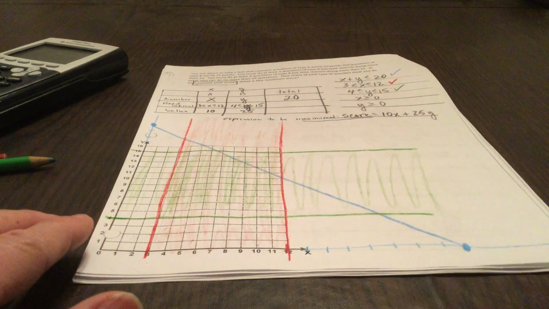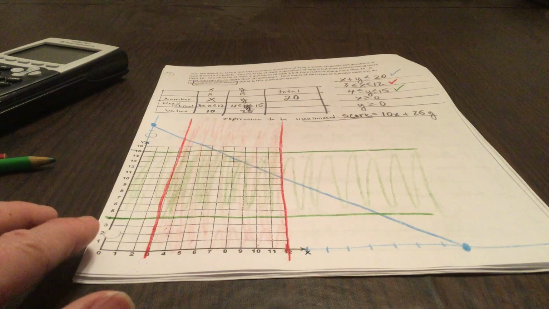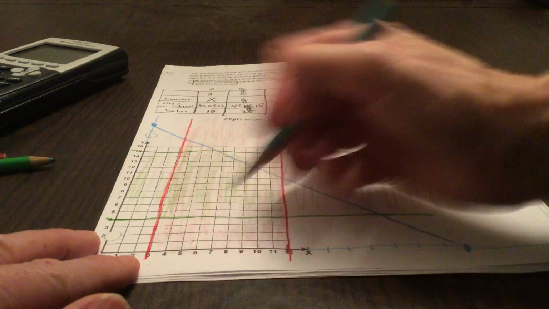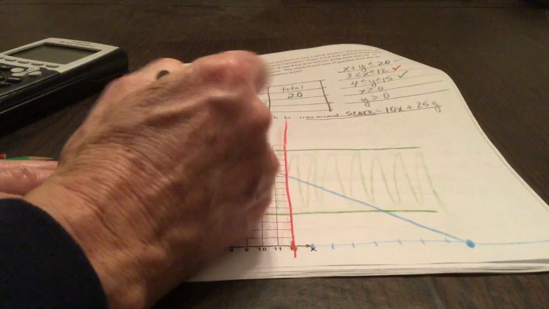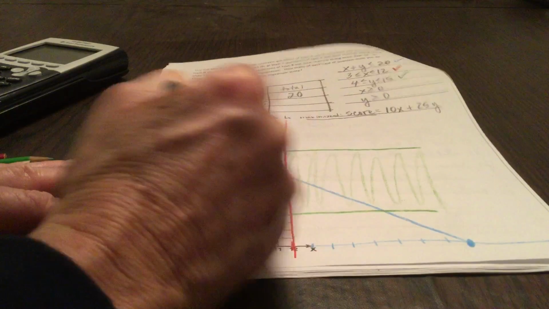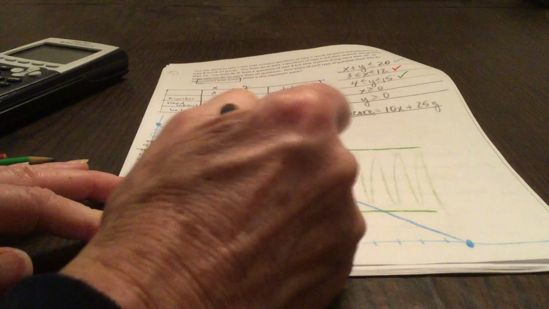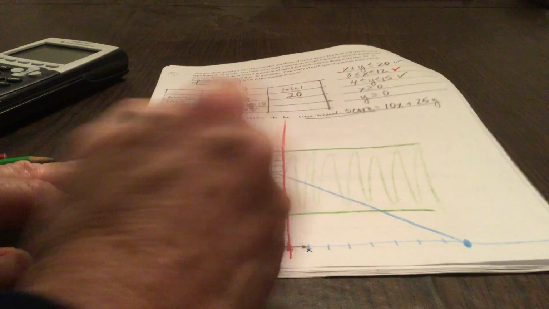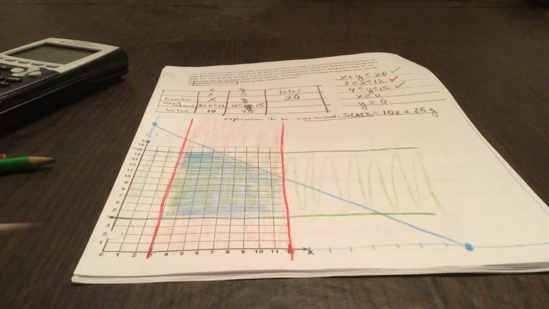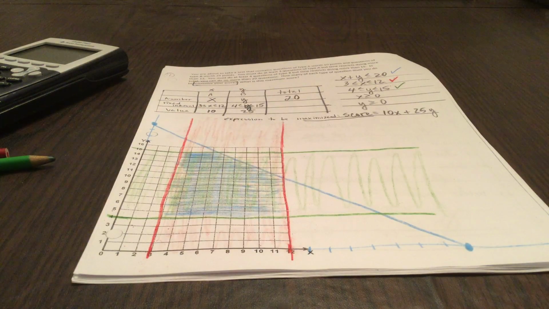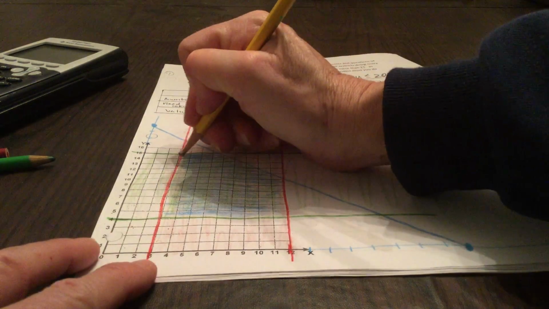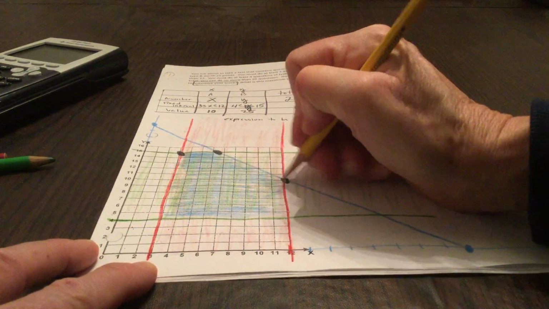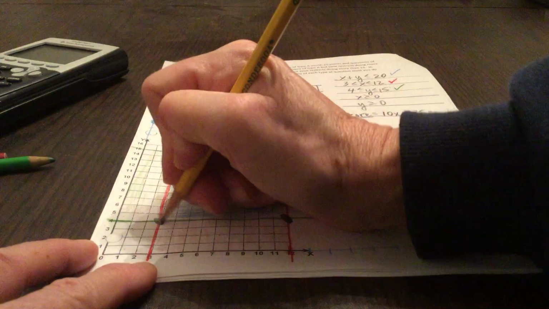Now remember, you have already told me that we're inside this box here. So if I shade inside the box below the line, I am going to end up with this area right here shaded. So my corners are going to be here, and here, and here, and here, and here.